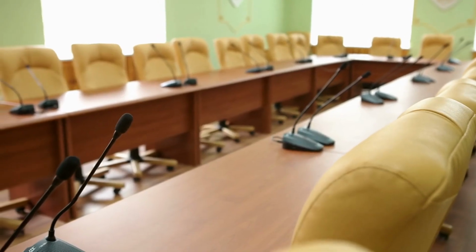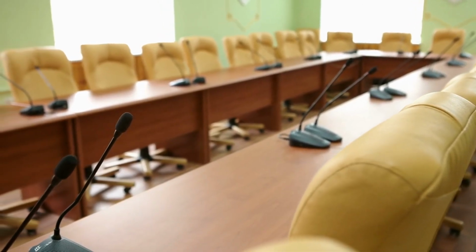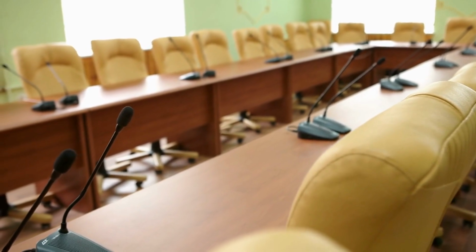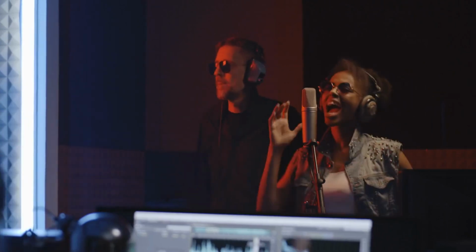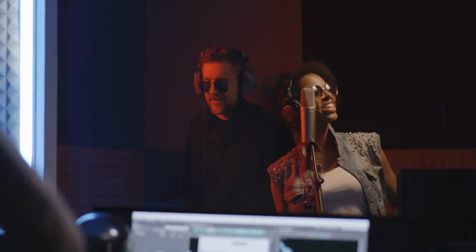Remember, every room is different, and it may take some experimentation to find the best setup for your specific space. Take your time, make adjustments as needed, and trust your ears. The more you refine your space, the better your recordings will sound.